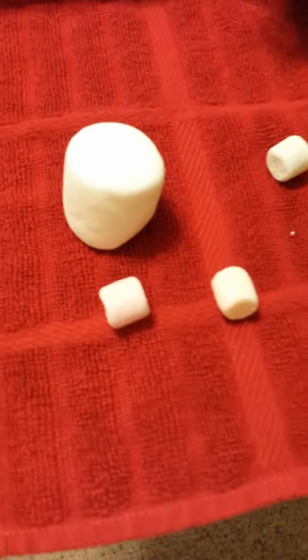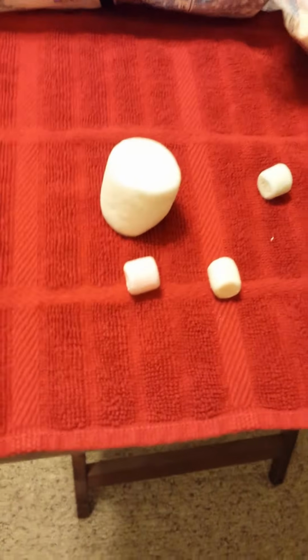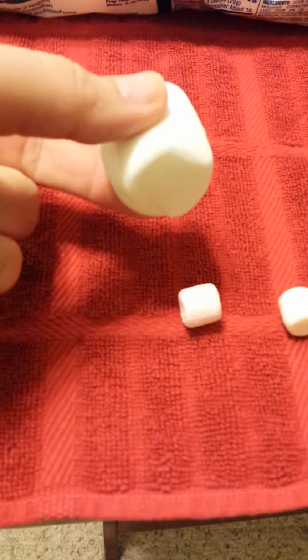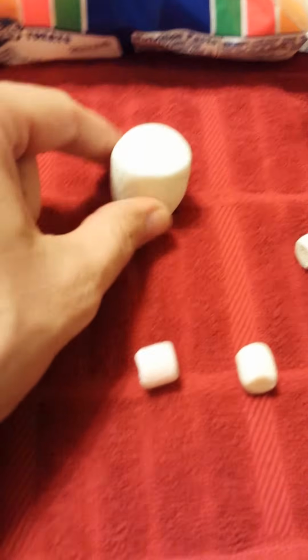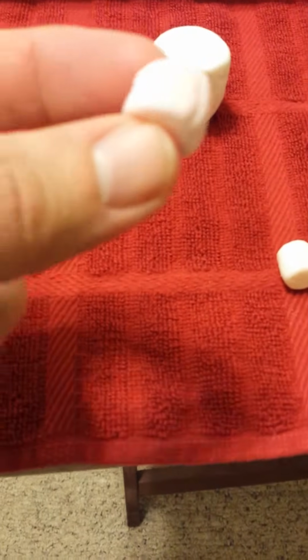So imagine that these marshmallows sitting on the table are different atoms. So this could be an oxygen atom. This one, it's actually red. It's hard to tell on the video. You can see it better whenever there's not a red or pink background.